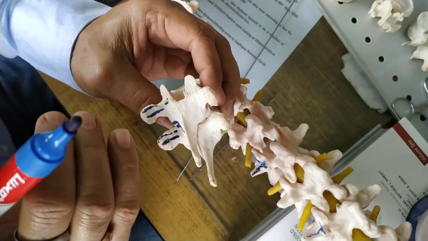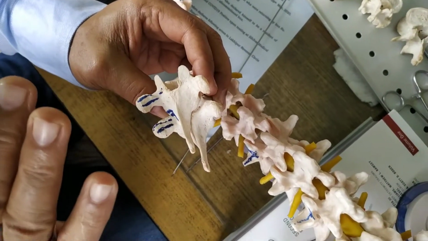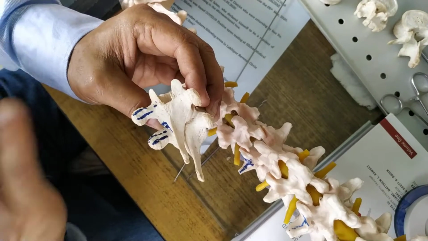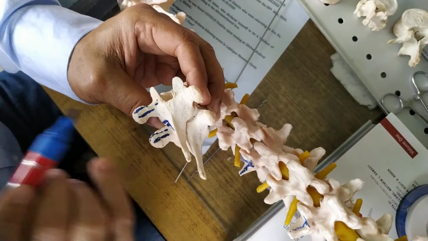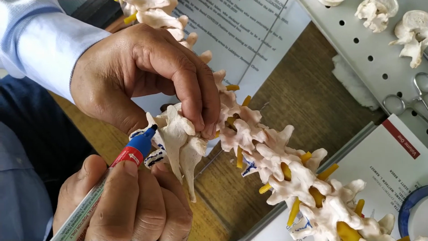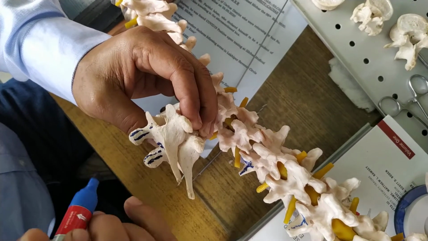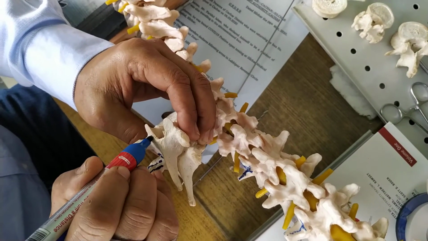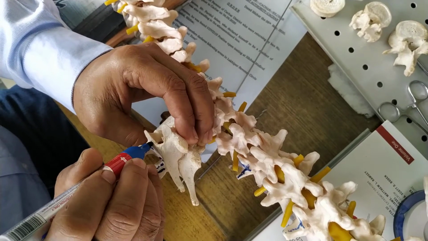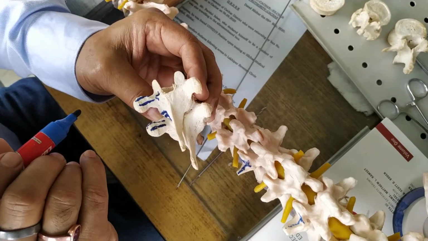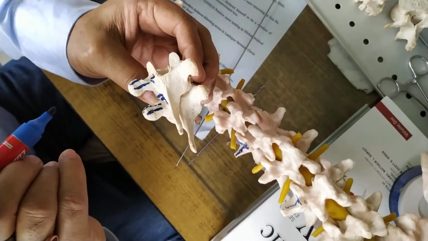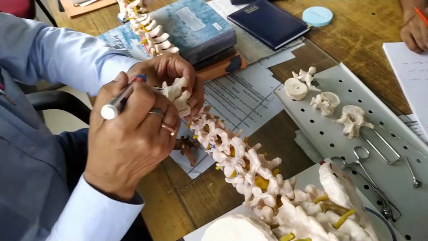You are deroofing it because your inferior articular surface is overlapping it, you are excising it. So you have exposed this part. You know the medial border here, you know the lateral border here. Now find out the midpoint of the base of your superior articular surface. Okay, sir? So this is the area.